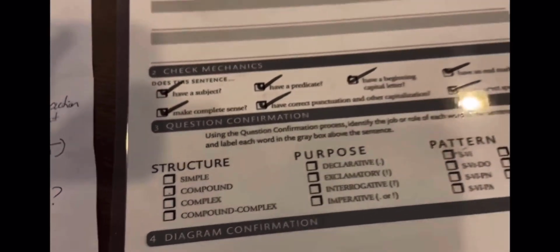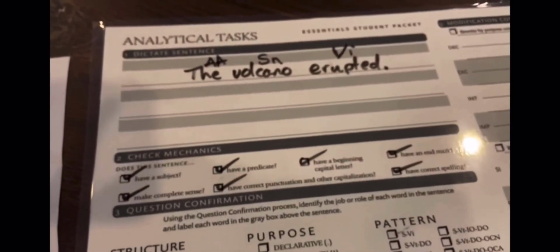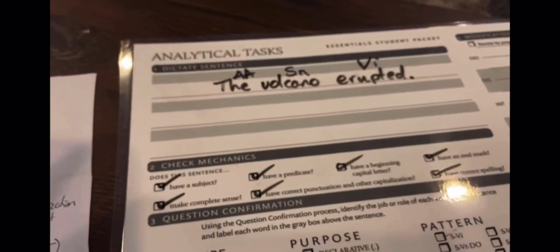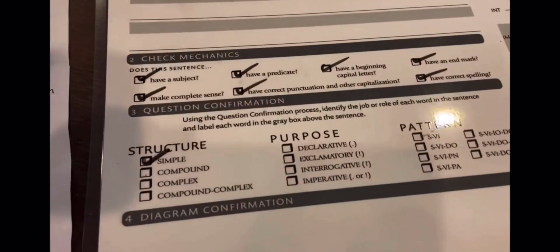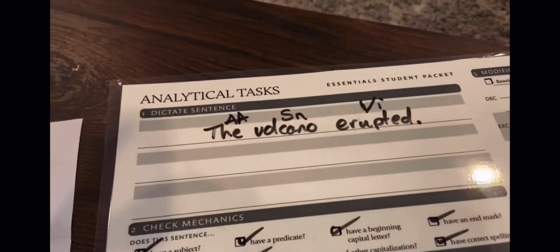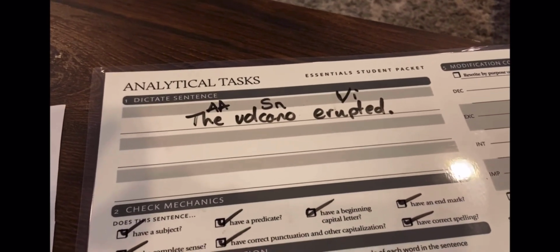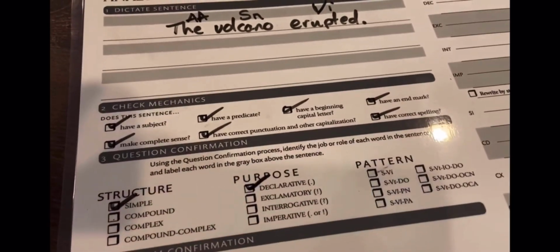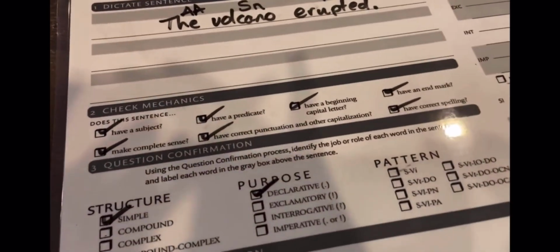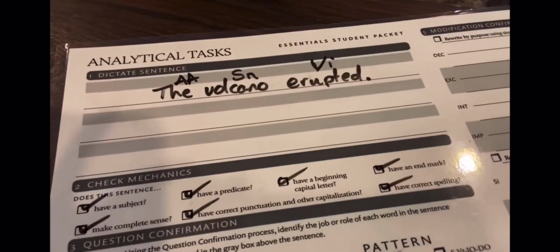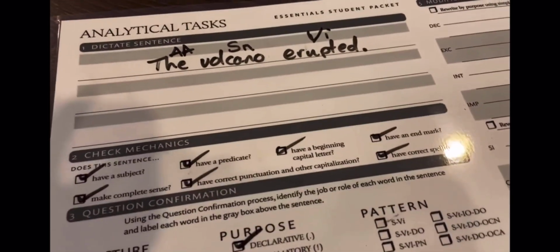So what is next? We need to determine the structure. It is simple structure because it is only an independent clause that expresses a complete thought. The purpose, what is the purpose of this sentence? It is simply making a statement. It's declarative, right? Okay, but you would ask your student each thing and let them put the check marks. What is our pattern here? We have an SVI.